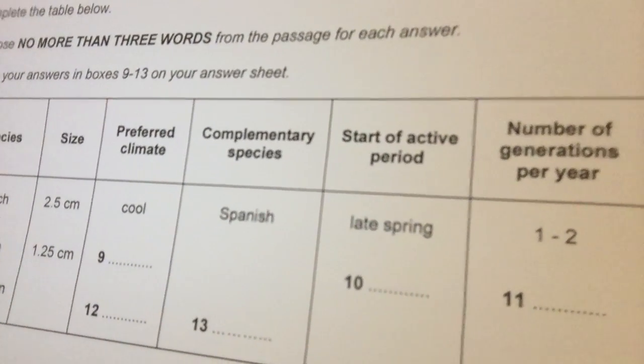Look at the instructions very, very carefully. Read the instructions. No more than 3 words from each passage. Did you notice that? It said not more than 3 words from each passage. It could be 2. Did you notice that? It's worded very subtly, not more than 3. That could be 2, that could even be 1.